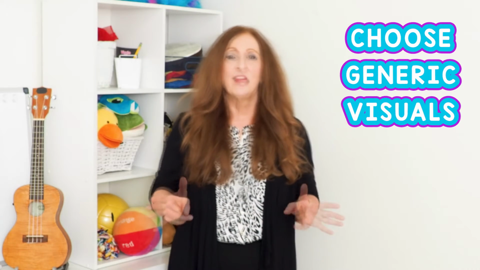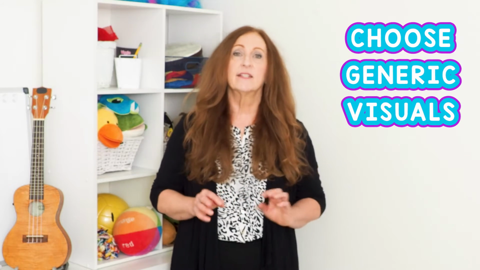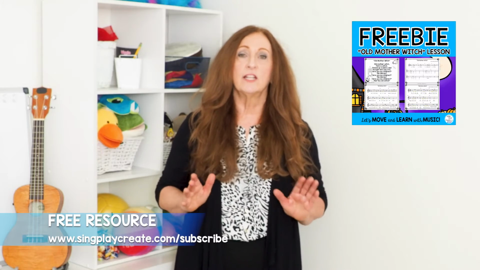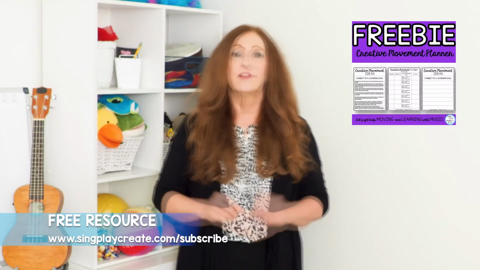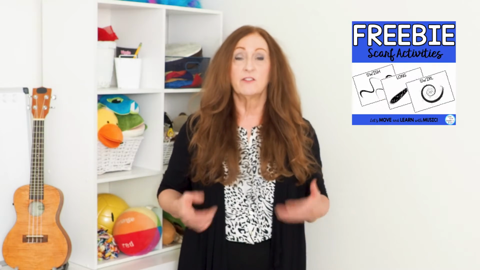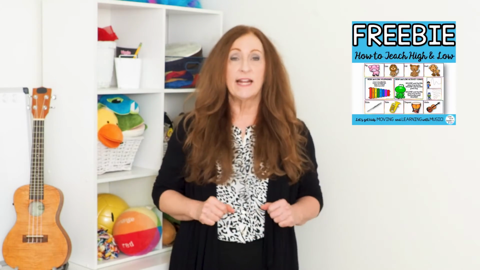Tip number 2. This is where you're going to find the materials that will teach the concepts. And as I just shared in tip 1, you're going to try to find something that you can use in 2 to 3 grades. There's lots of places to find these. You can go to the Sing, Play, Create free resource library. You can go to YouTube, which I recommend because there's more and more really fun music activities on YouTube. Once you find that activity, you can put that in your Google Slides lesson planner and you'll have it for 3 grades, K, 1, and 2.